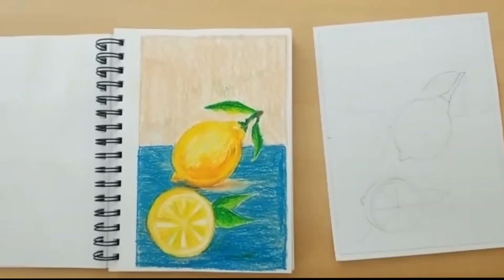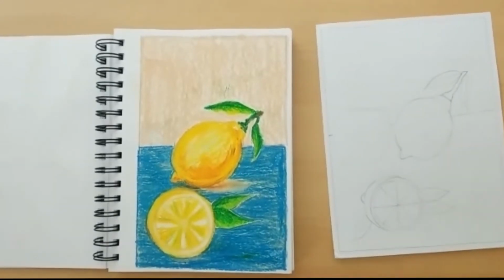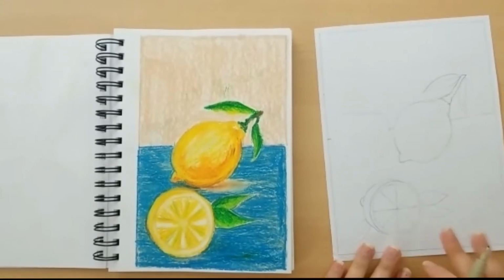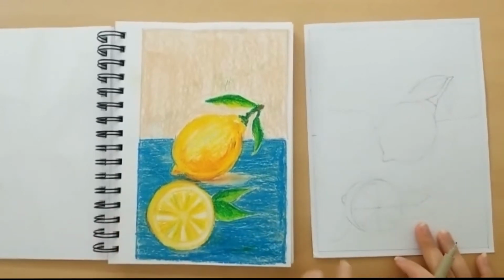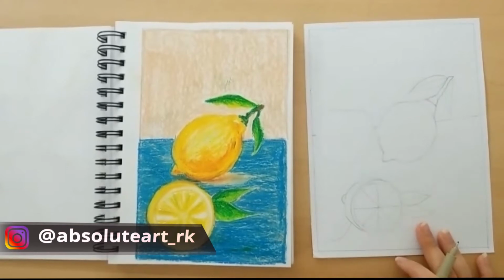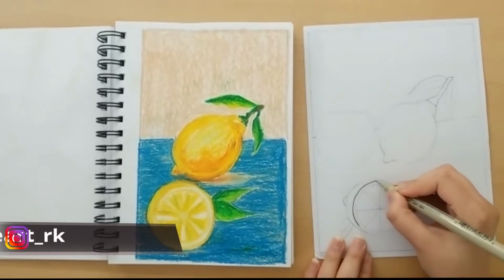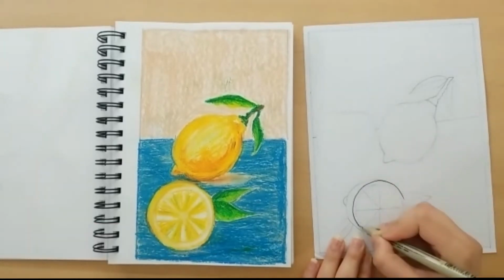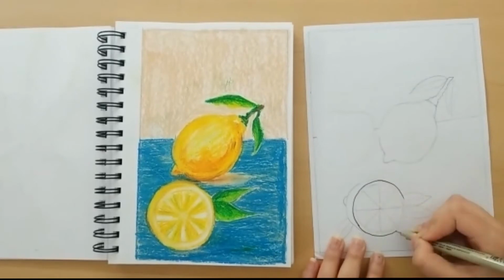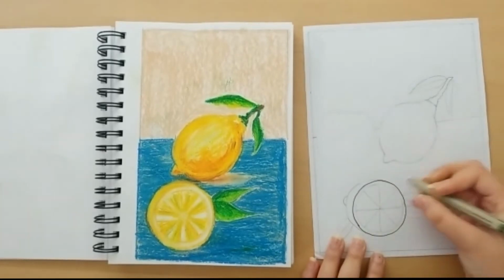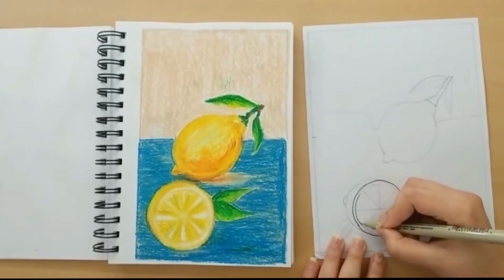So I think we are good with the drawing, and now we do the outline with the black pen, marker, or whatever is with you. I have a pen, I'll use that. First of all, let me tell you how to make a border and outline for this lemon. I'll make this outline, the circle, regularly, however you have drawn it, and draw the inner outline also.